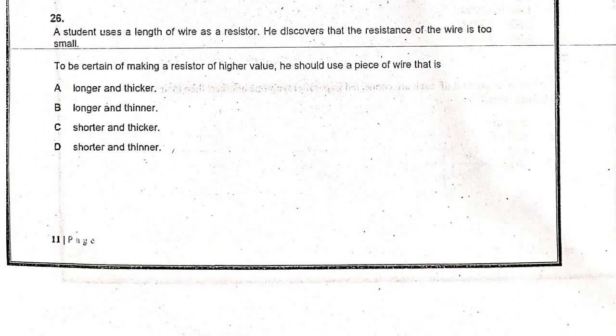Question number 26. A student uses a length of wire as a resistor. He discovered that the resistance of the wire is too small. So R is small. If he needs to make a resistor of high value, how should he use the piece of wire?